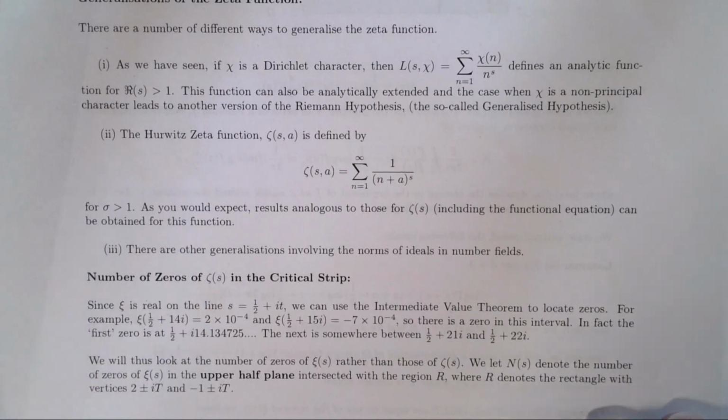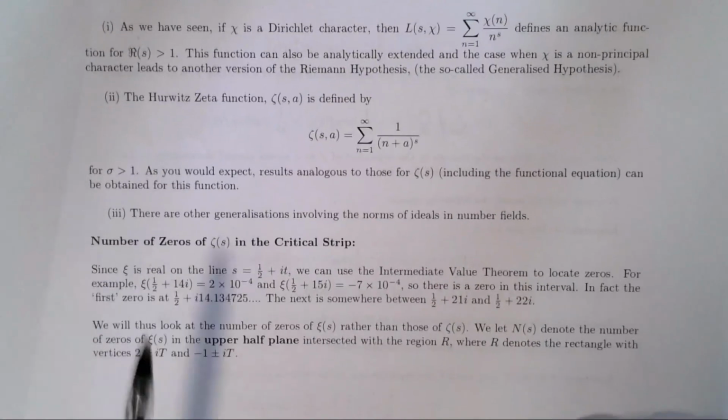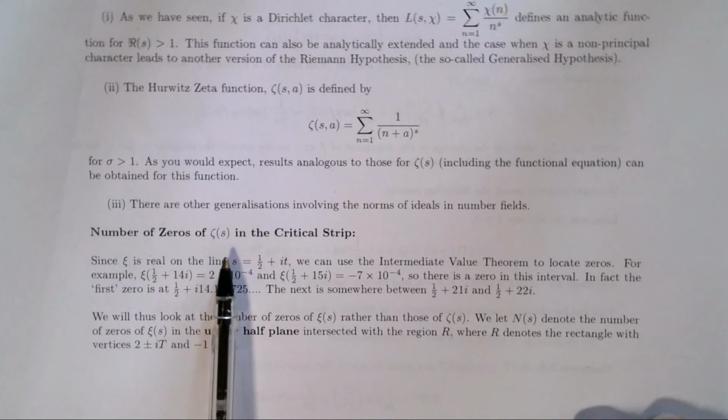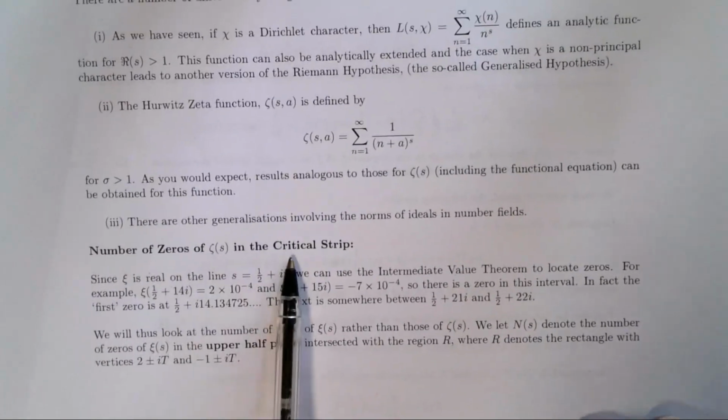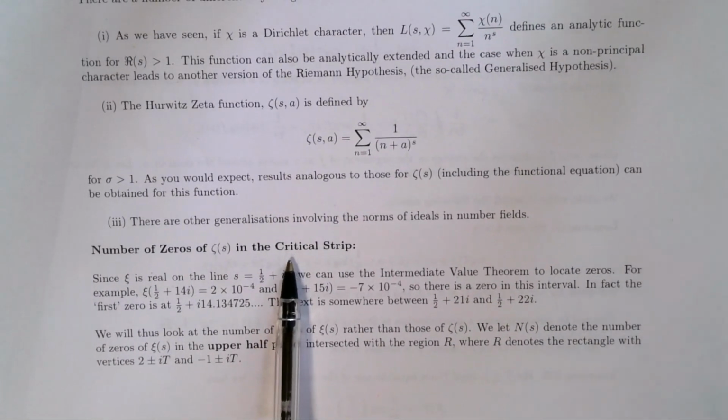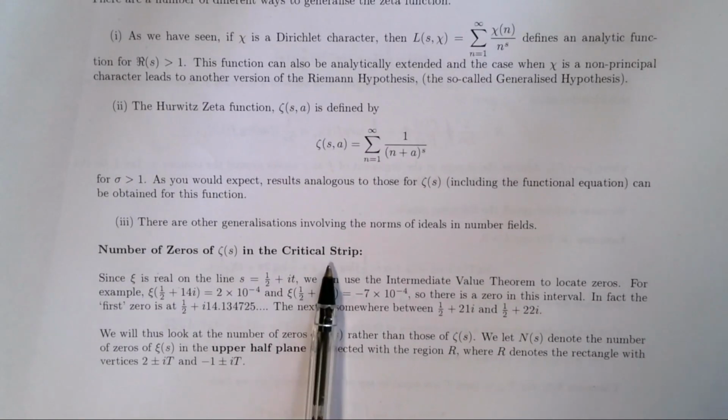In the next section, we're going to have a look at the number of zeros of zeta of s in the critical strip, and we're going to see that we can prove that there are in fact infinitely many, and we'll find some of these and try and get some asymptotics on how many there are in particular subsections of the critical strip. But I'll leave that to the next section.